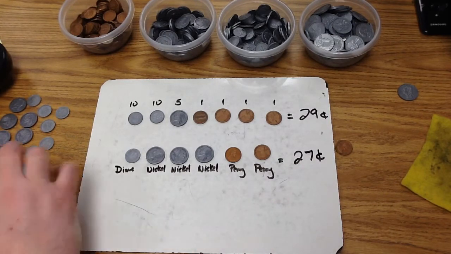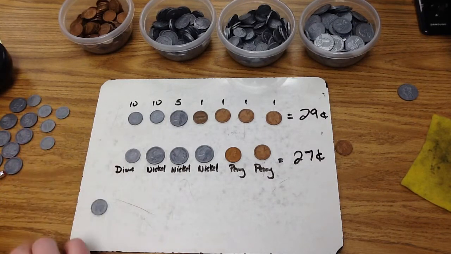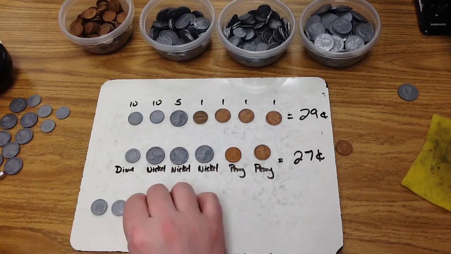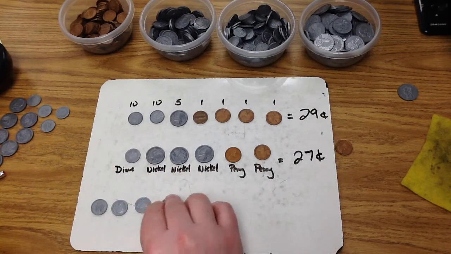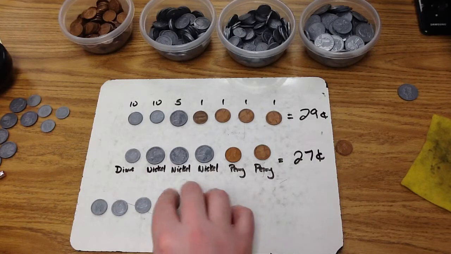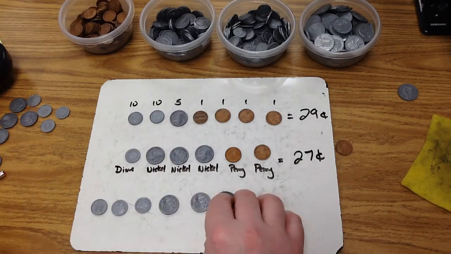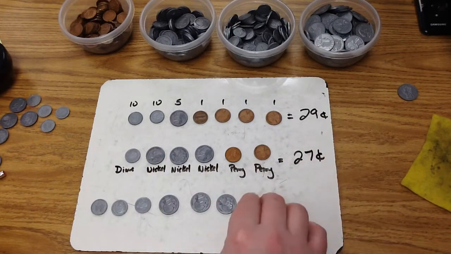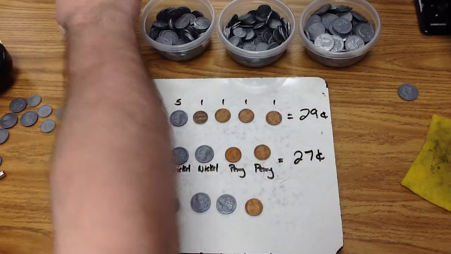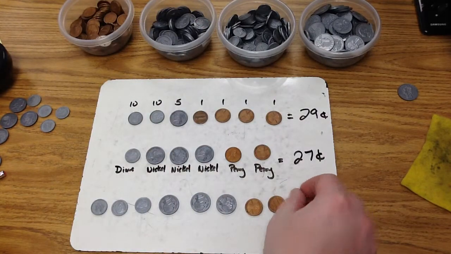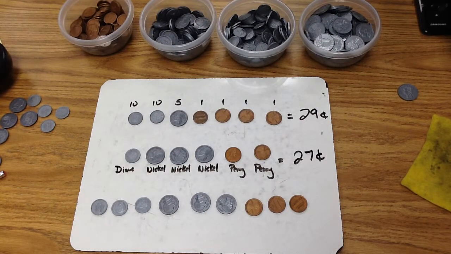Let's try one more. I'm not going to write any value or any word underneath it. And you try and figure out how much this is worth.